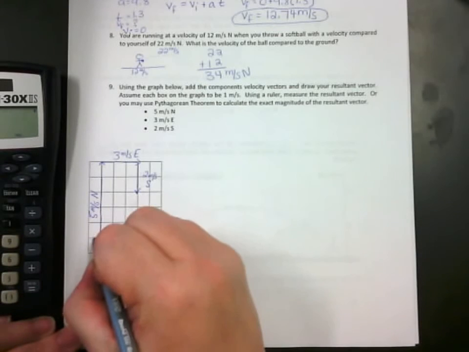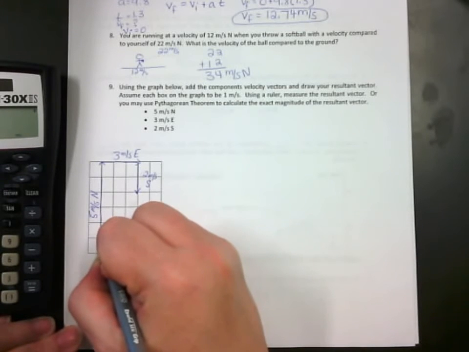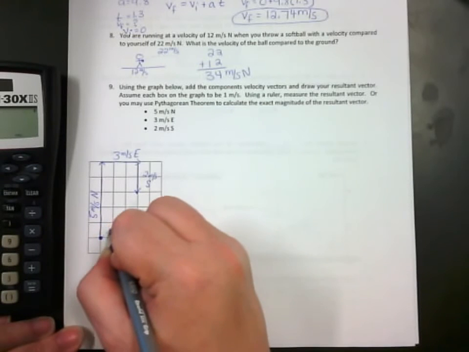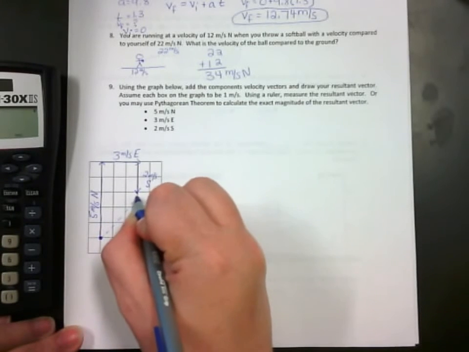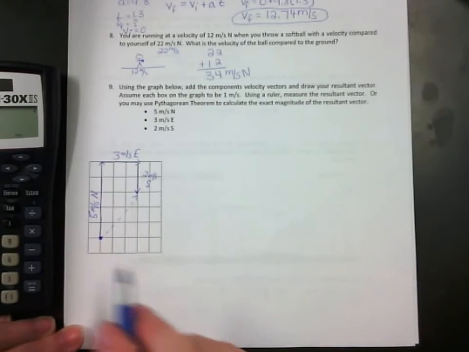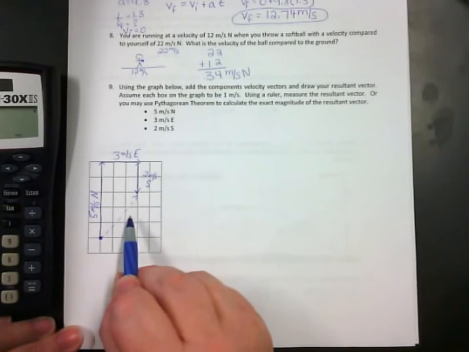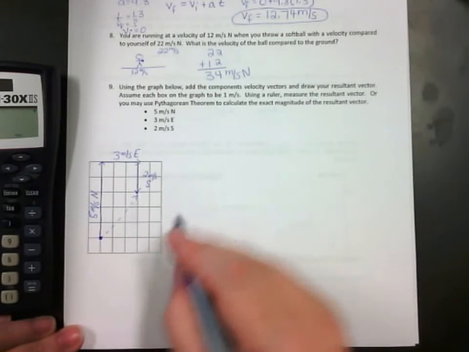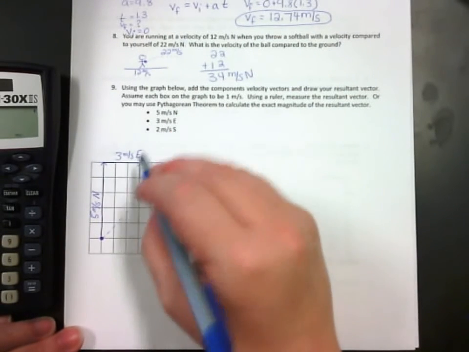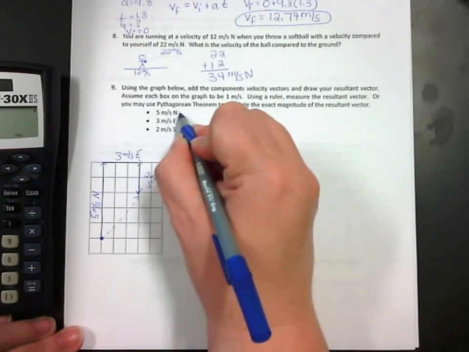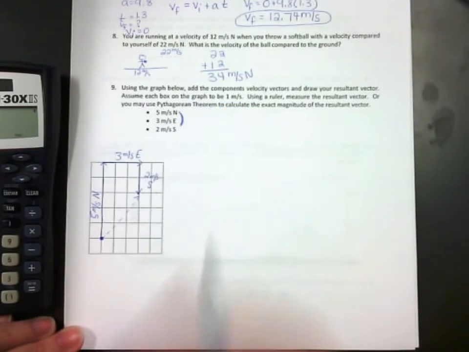My resultant vector is going to start at the origination point, heading towards that end point, so it's going to be something like that. Make sure when you draw your resultant vector, if you don't have another color to do it in, just do it as a dashed line. Now we need to find the resultant vector. Remember, when we have opposites, we have to subtract them.